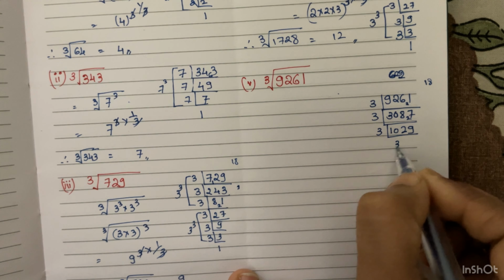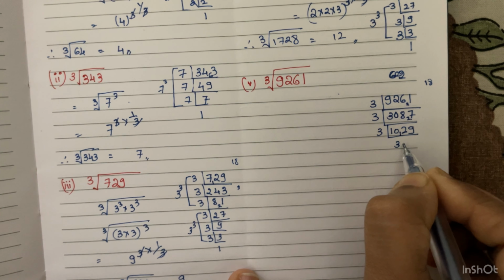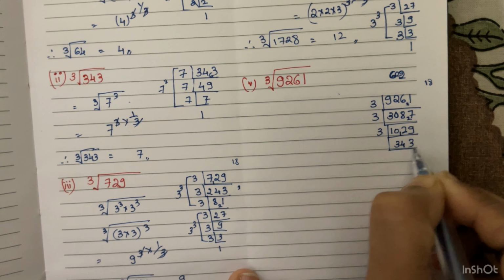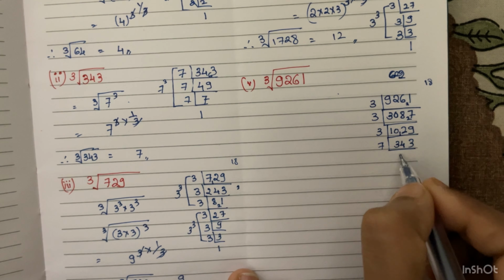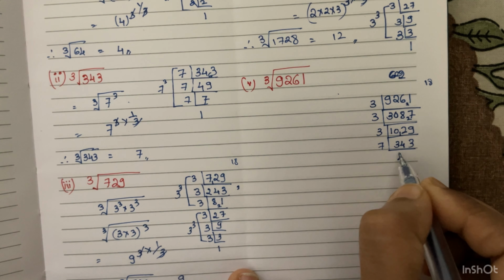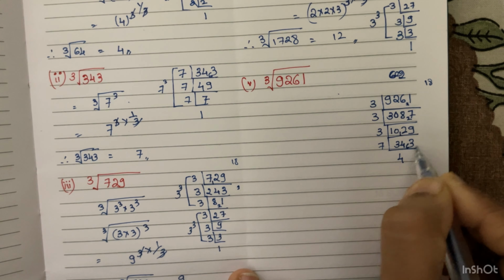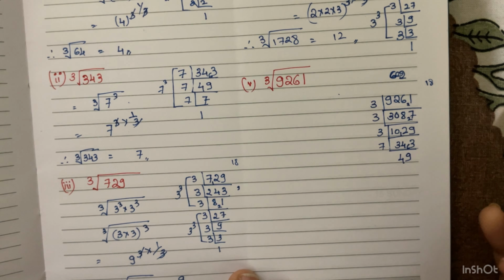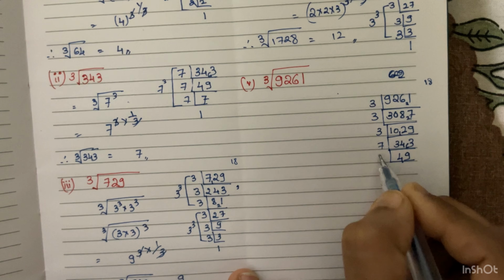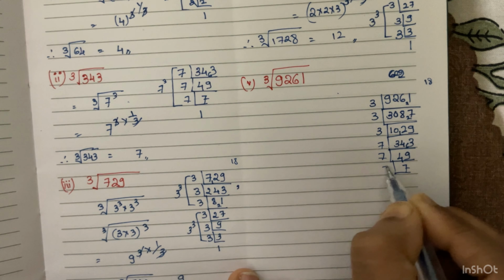3 3s are 9, 10 minus 9 left with 1, 3 4s are 12, 3 3s are 9. Now let me take a 7, 7 4s are 28, 34 minus 28 left with 6 here, we are having 63, 7 9s are 63. Now in the next step, 7 7s are 49 and 7 1s are 7.